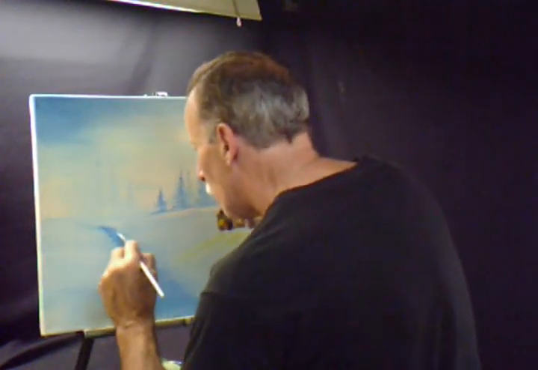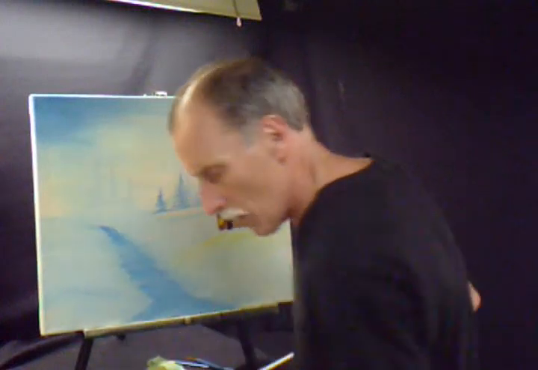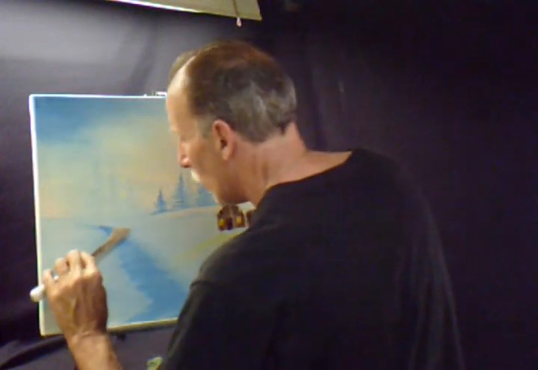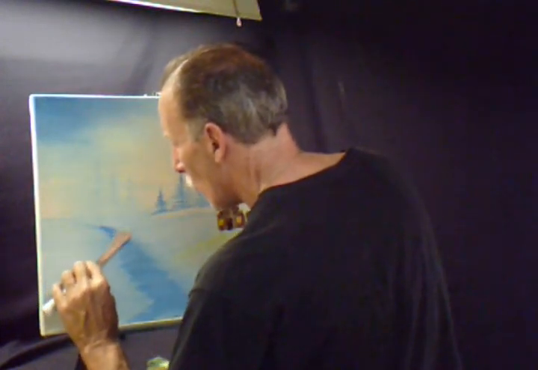Now we'll take some of this here. Take the palette knife, cleaning it off, getting a roll of paint on it, white, just like that. We're going to come in here and make the water lines.